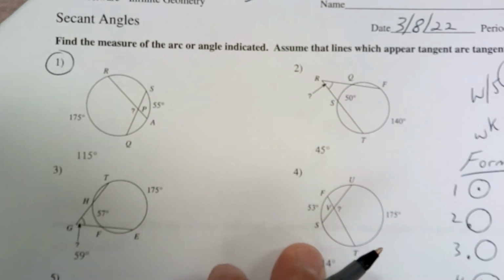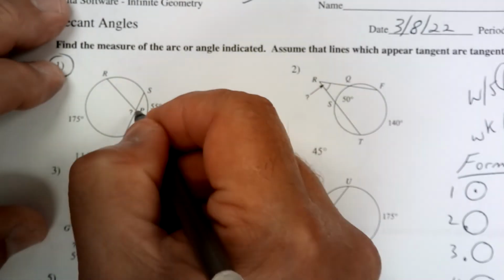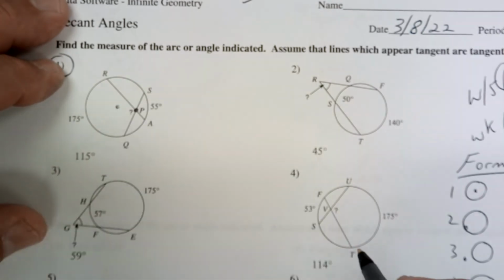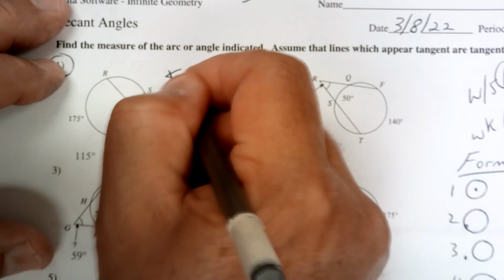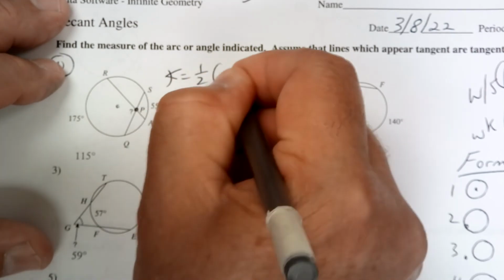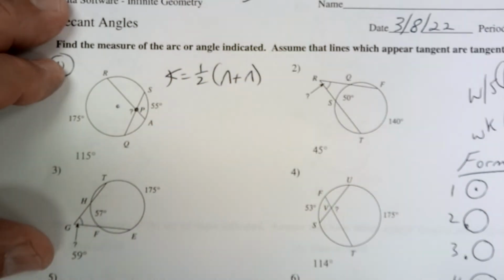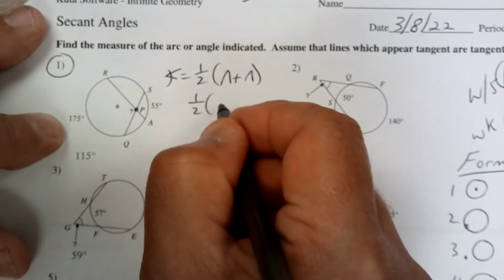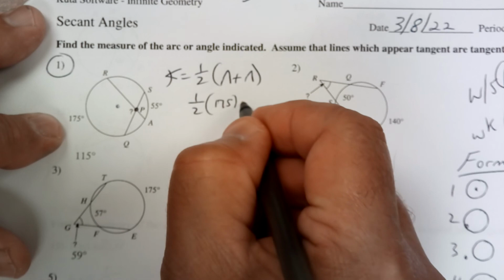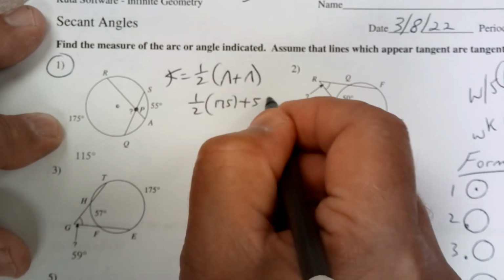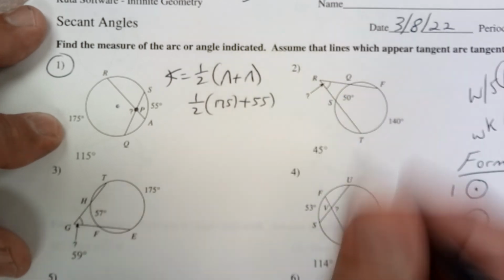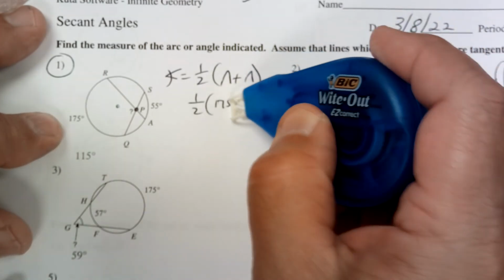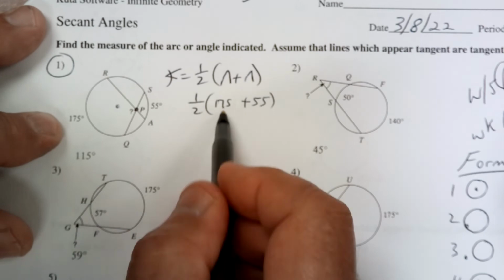All right, notice that the vertex here is in the circle, but not the center of the circle. Okay, so this one is the angle is equal to half of the sum of the two arcs. So you're going to add up 175 plus 55, and then you're going to divide by 2. Okay? So instead of subtracting, you add up the two arcs and divide by 2.